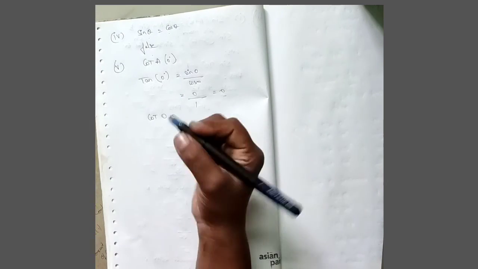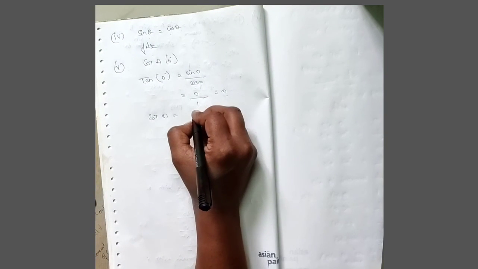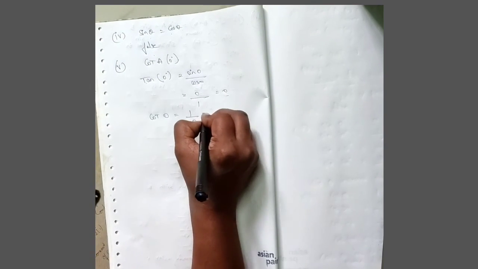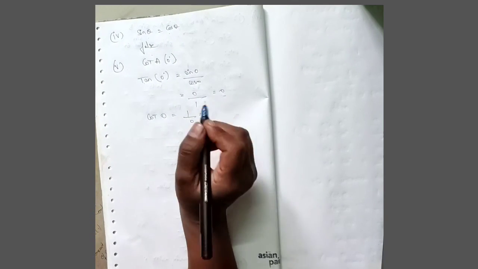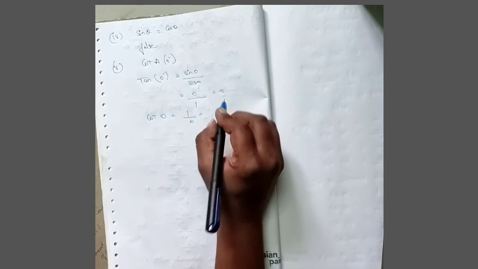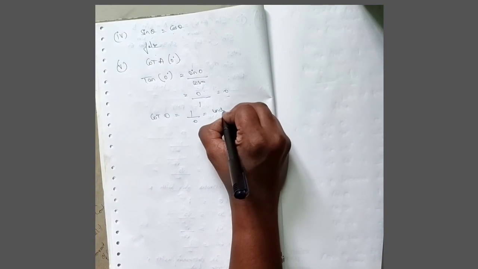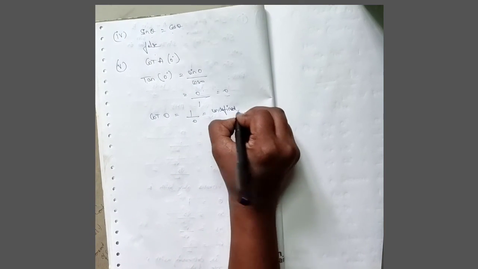Cot 0, it is 1 by tan, or we can say it is cos by sine. 1 by tan, cos by sine, anything we can say. So if it is 1 by tan, it will be 1 by 0. If you see it as cos by sine, even then it is 1 by 0. Something divided by 0 is undefined.